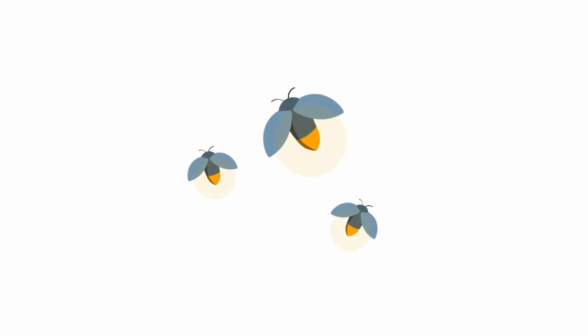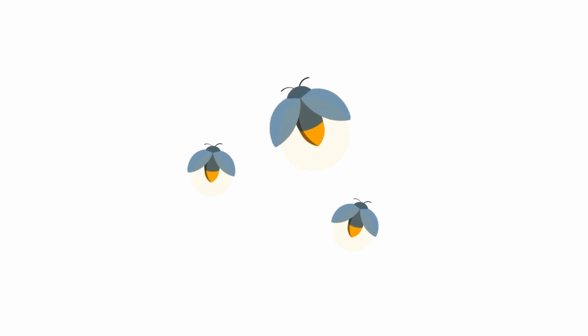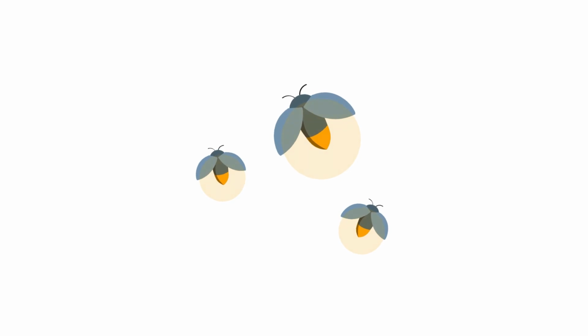Have you noticed the type of motion of insects and birds? Their movements are irregular. This type of disordered or irregular motion of an object is called random motion. Thus, the motion of insects and birds is random motion.